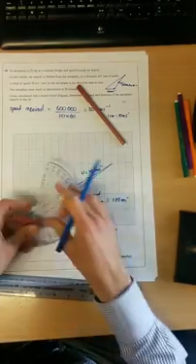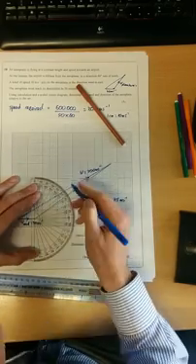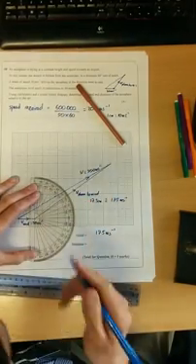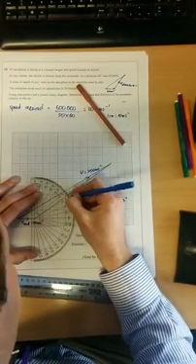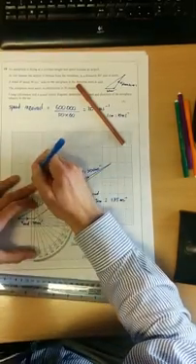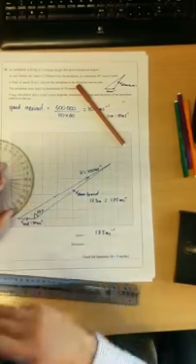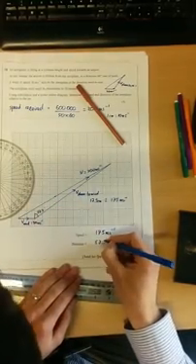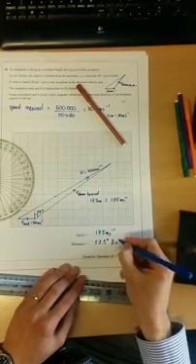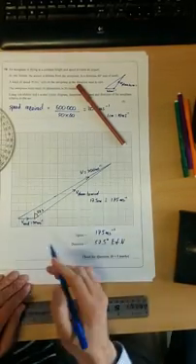The angle, again, we would measure the angle to north. Here it turns out to be 57.5 degrees east of north.